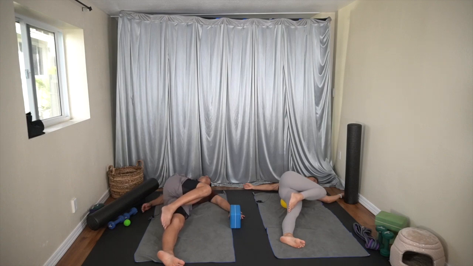Just notice what this stretch feels like. Notice if you could keep it in your core, or does it have to move out to your extremities? Notice if there are things you want to flex or extend to counterbalance. Keep your abs engaged.